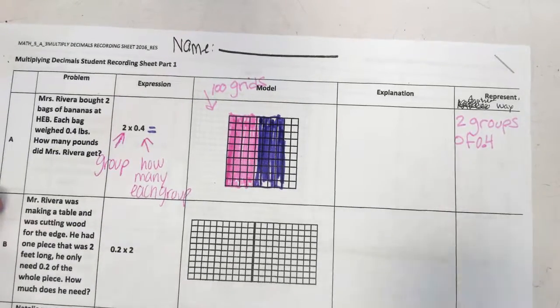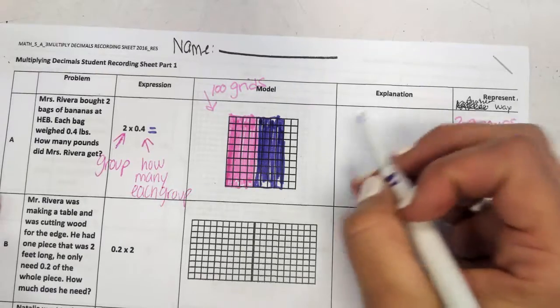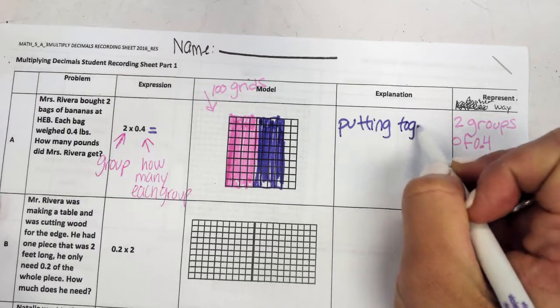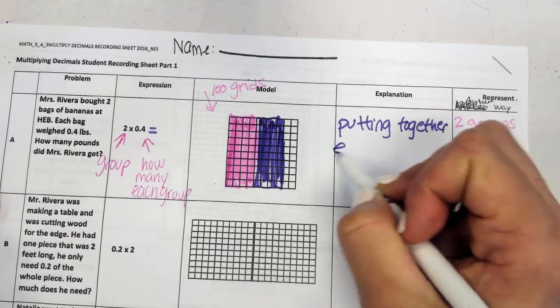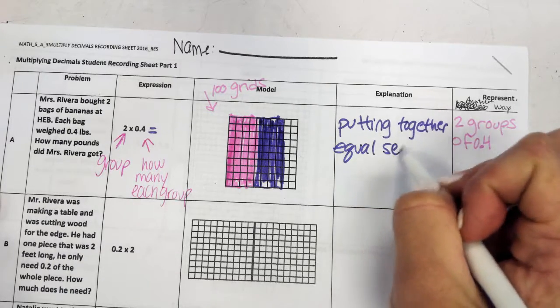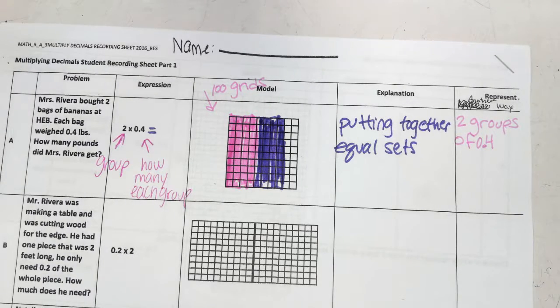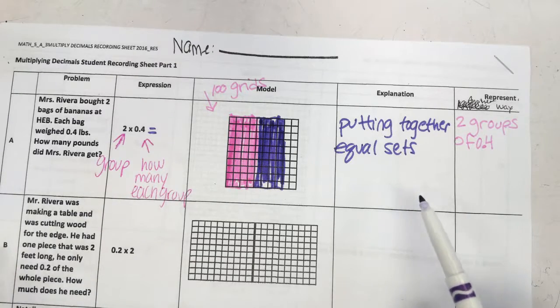Am I putting together equal sets or finding part of a whole? Do not blurt out. Kiana. Perfect. I'm putting together equal sets. Is there another way I can represent this problem?